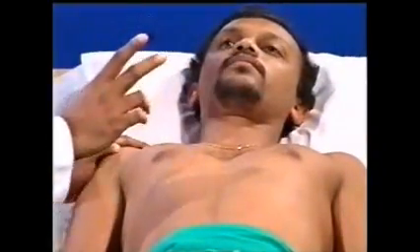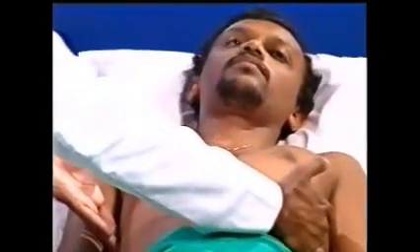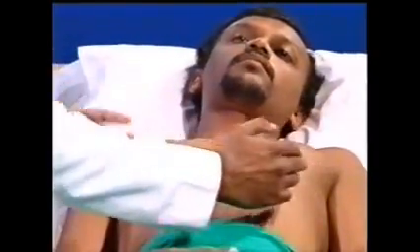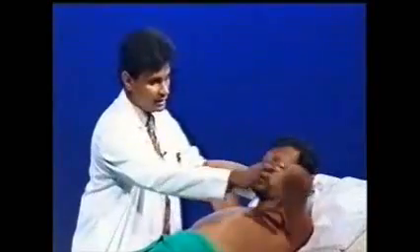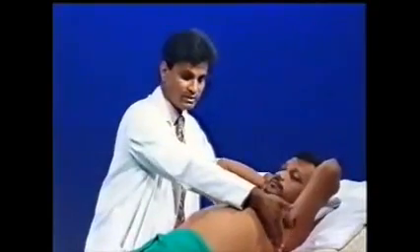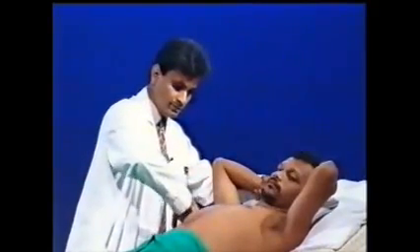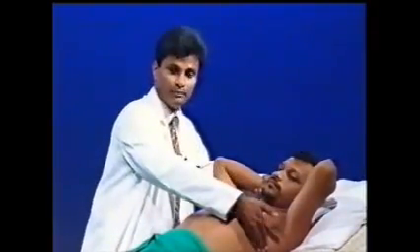Test the corresponding sides. And also, don't forget that there is a lateral side to the chest as well. So remember to ask the patient to keep their hands above the head, and to test the axillae and the lateral part of the thorax as well.